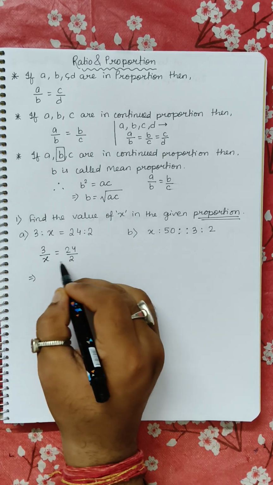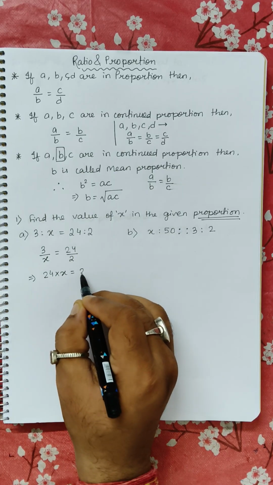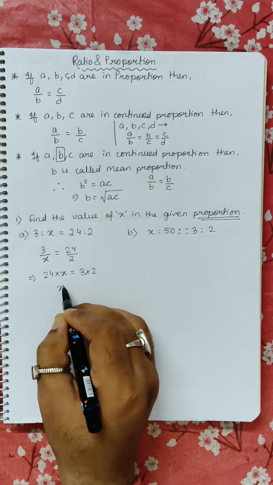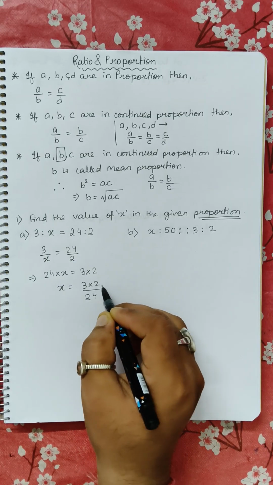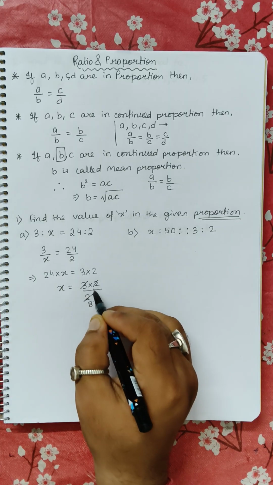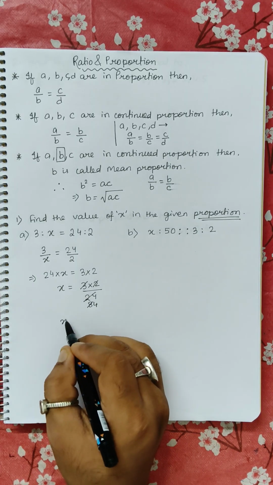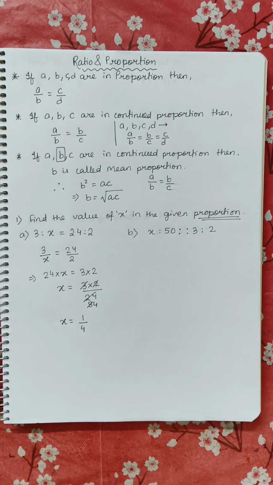Just cross multiply it. 24 into x is equal to 3 into 2. Then the value of x will be 3 into 2 divided by 24. 3 8s are 24 and 2 4s are 8. Then the value of x will be 1 by 4. This will be your answer.